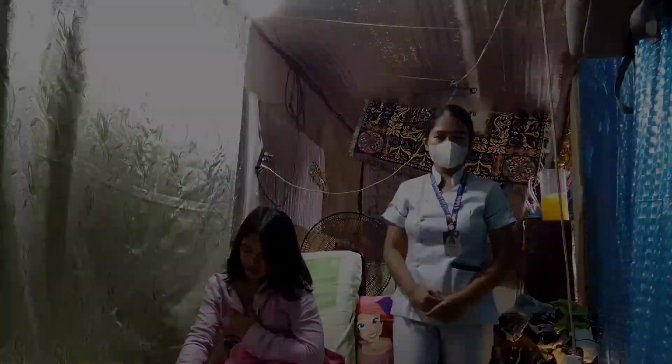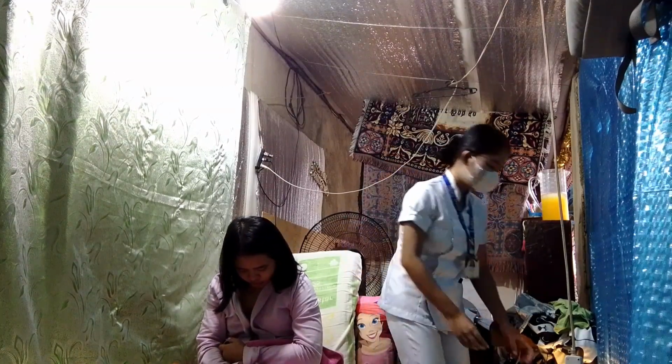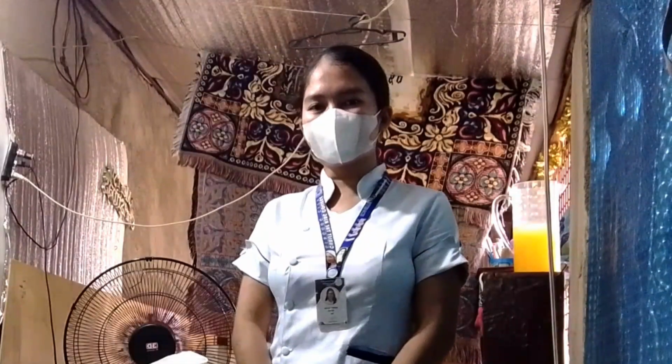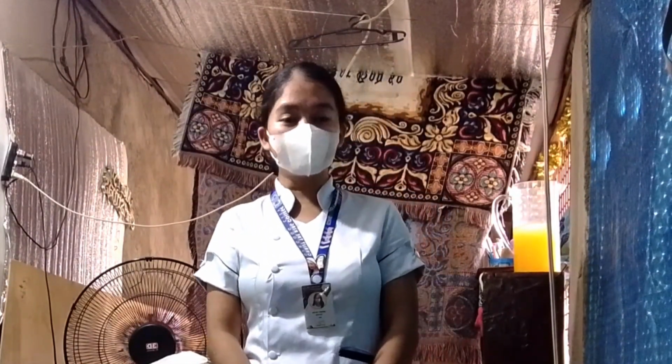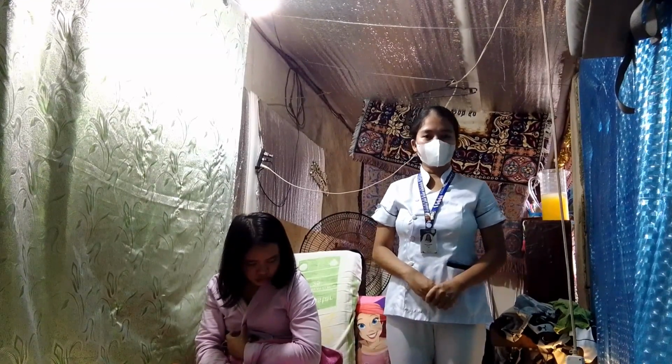So, next is remove equipment and store them in a proper place. Para ma-maintain ang aseptic conditions sa equipment o para dili sila maguba. So, next is wash hands. This is to prevent the transmission of microorganisms. So, next is evaluate the client's comfort.